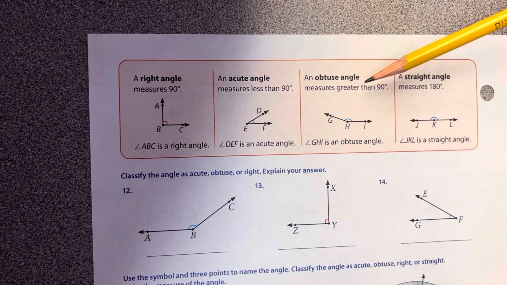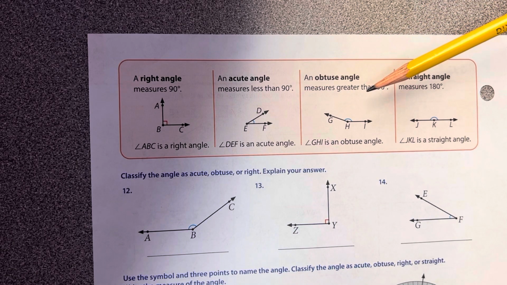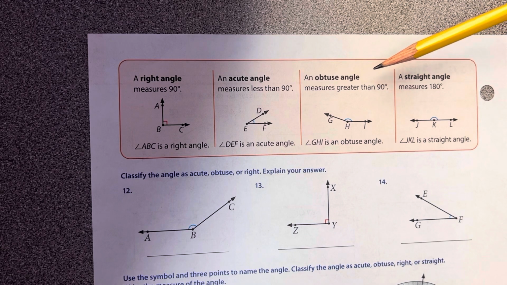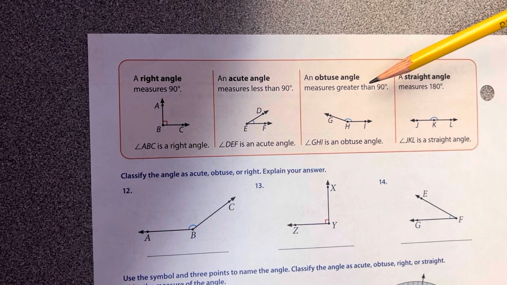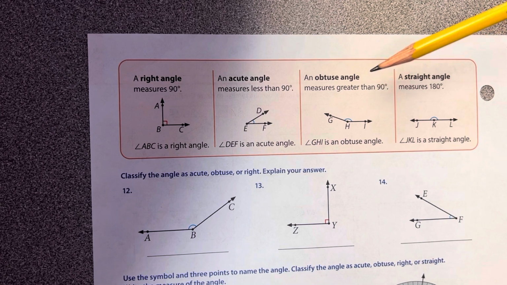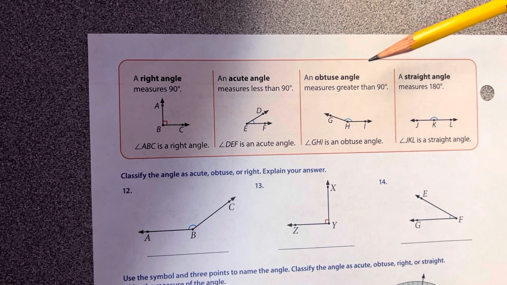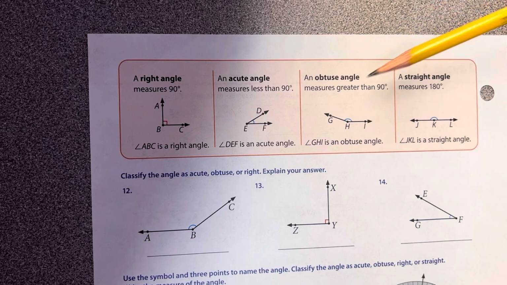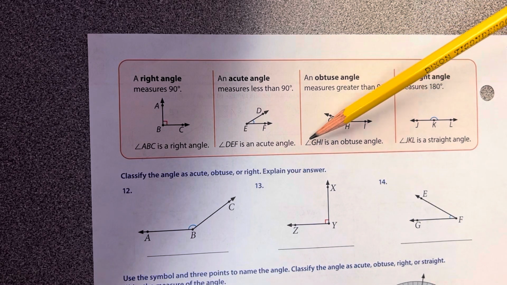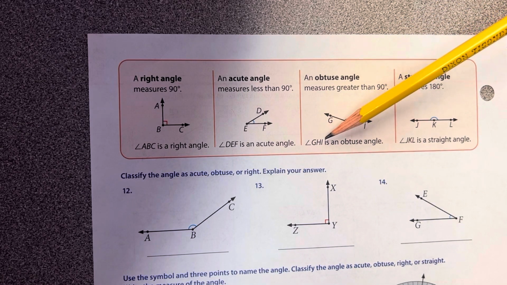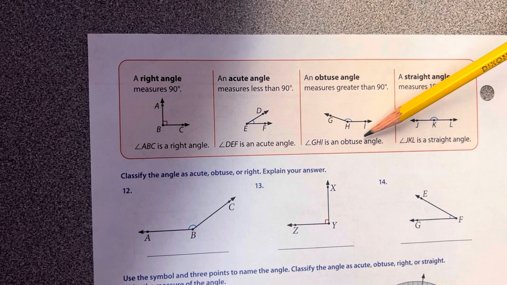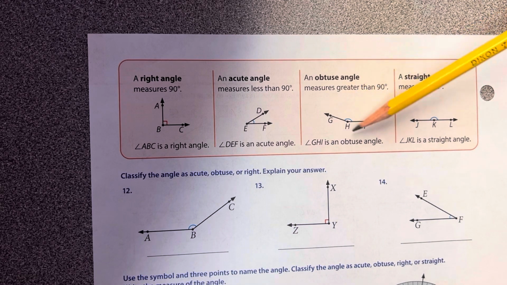An obtuse angle is a really big, wide angle, and it's going to measure greater than 90 degrees. So that means anything from 91 degrees to 179 degrees will be an obtuse angle. So this says the angle GHI is an obtuse angle, and you can see it's nice and big and wide.